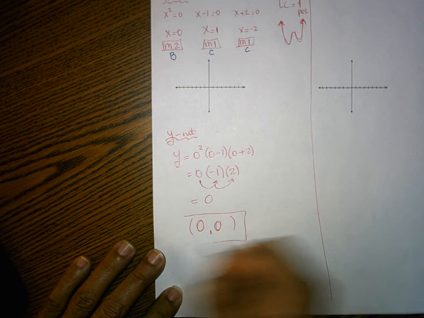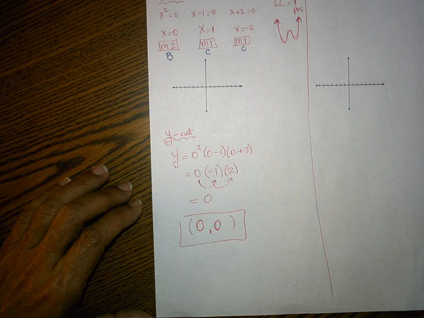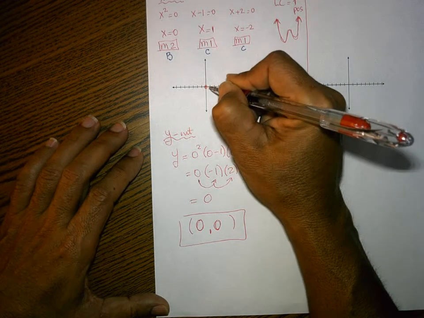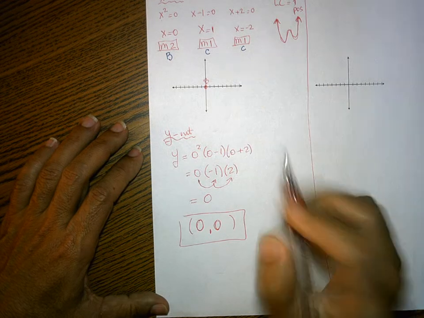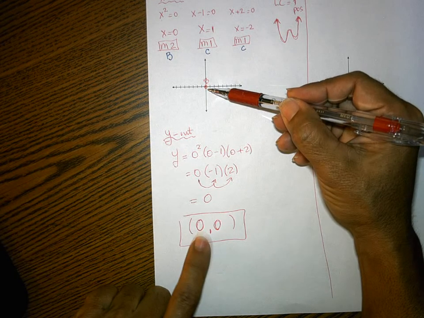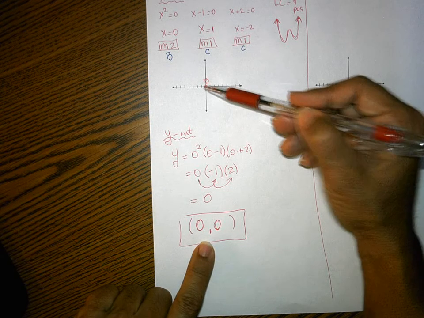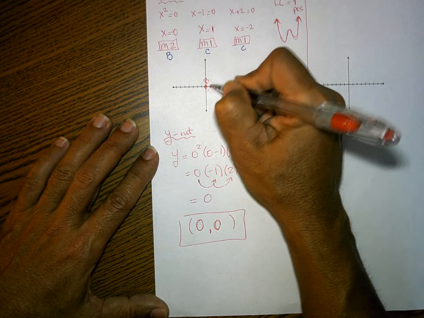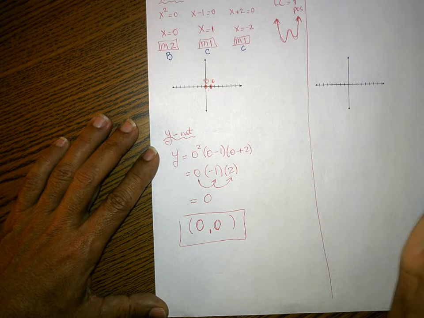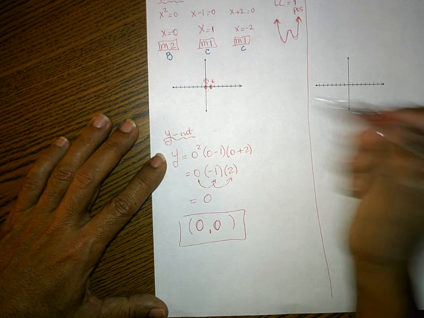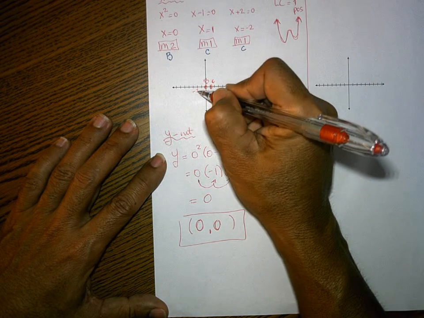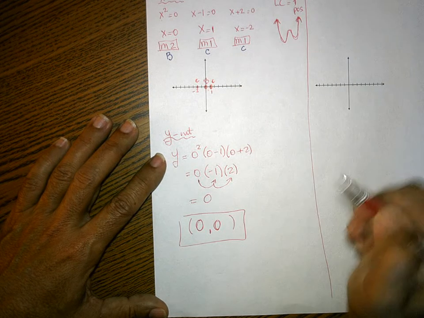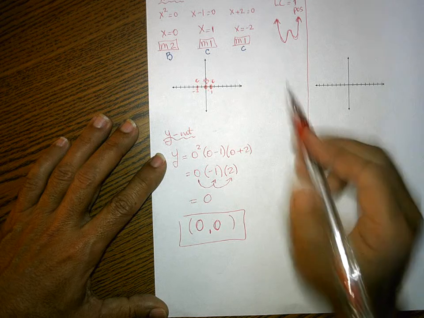Now let's put all this information together. At 0 right here, we're going to bounce. Let's put a little b for bounce. It happens to be our y-intercept as well. It's our x-intercept and y-intercept. There we go. 1 right next to it, and we're crossing. And then the negative 2 right over here, and we are also crossing. So there's a cross, a bounce, and a cross. So let's try to mimic the same exact shape right here.